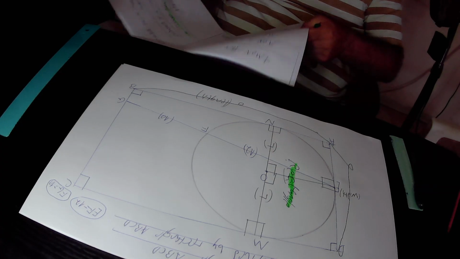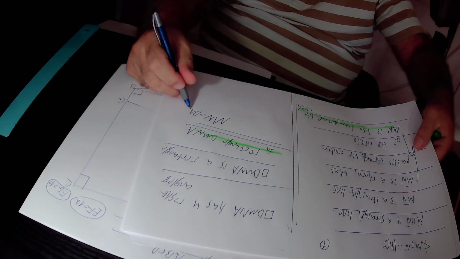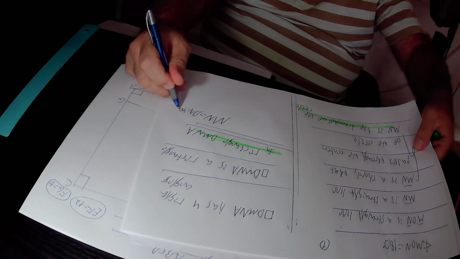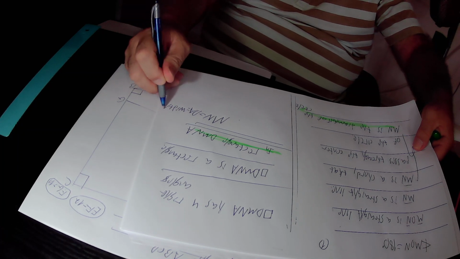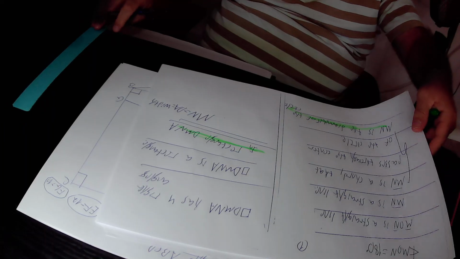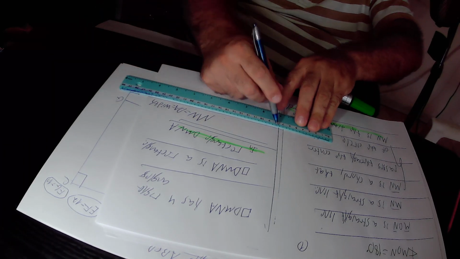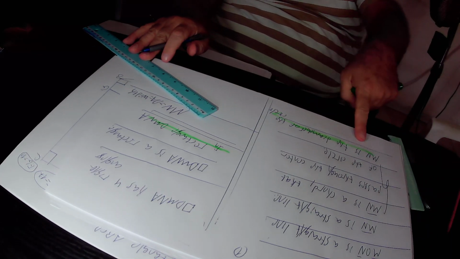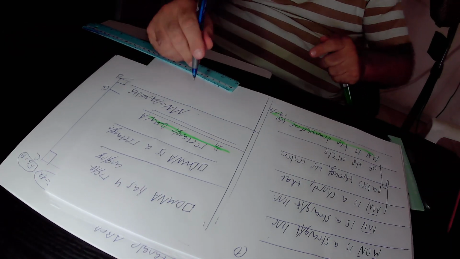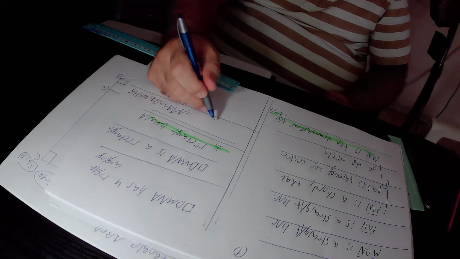So you can write that DA is the width of rectangle ABCD. From the other side, we have already found out that MN is the diameter of the circle. So you can write here that MN is the diameter of the circle.